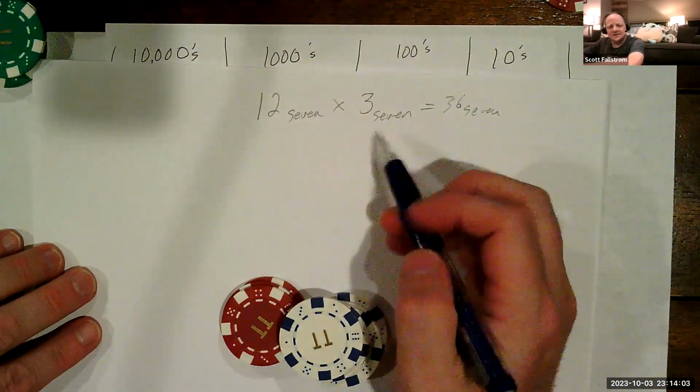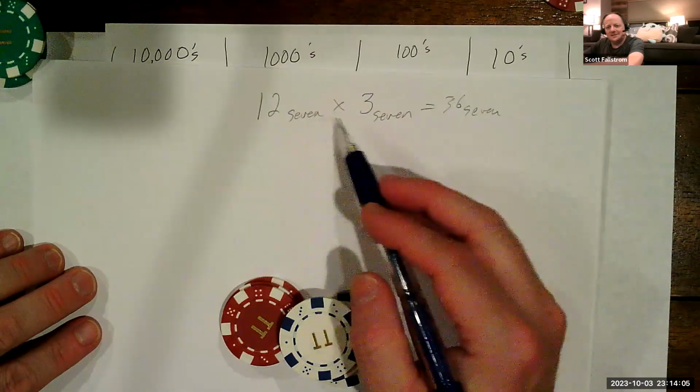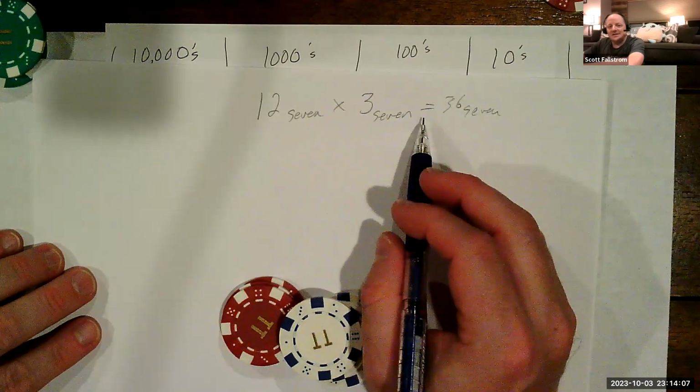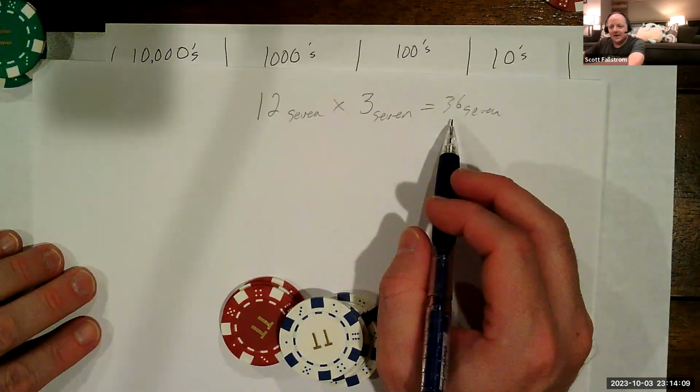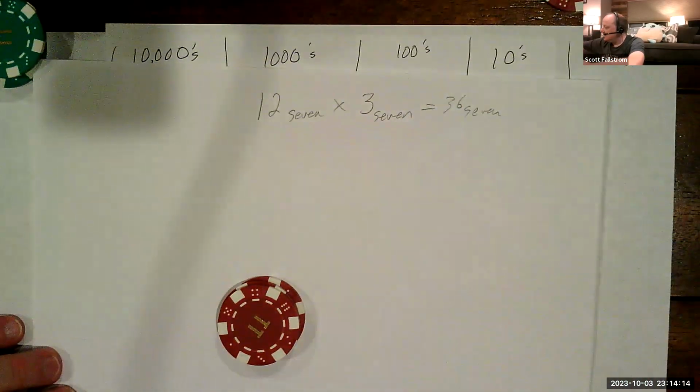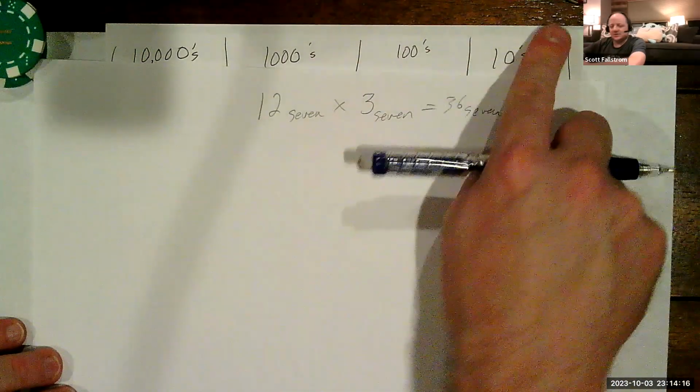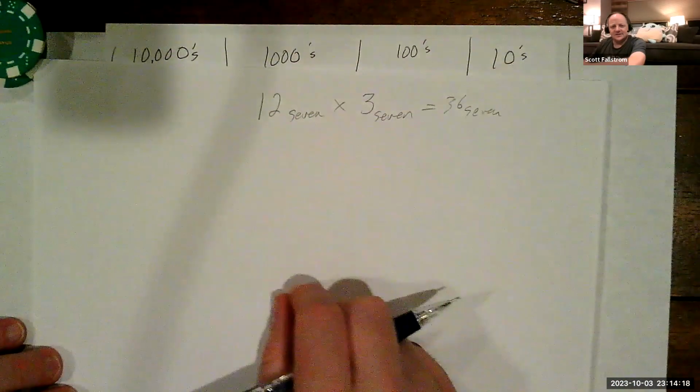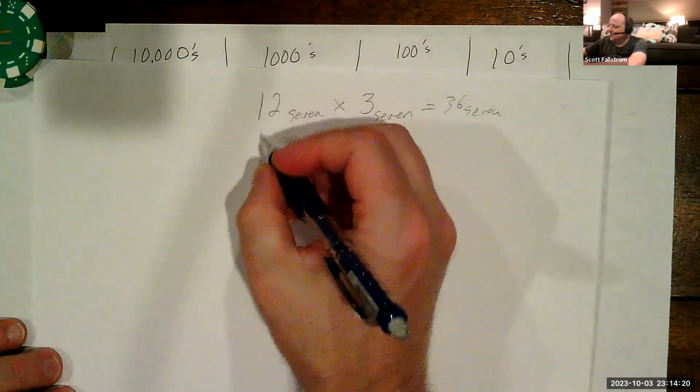What's great about this is if there are no regroupings, the multiplication looks identical to what you would have in base 10. Once we have the regroupings, of course, then it's going to look a little bit different, right? So let's try this. And again, you can try this at home with your own set of poker chips, your own set of little colored tiles, whatever you have. Let's go on and we'll try the next one.